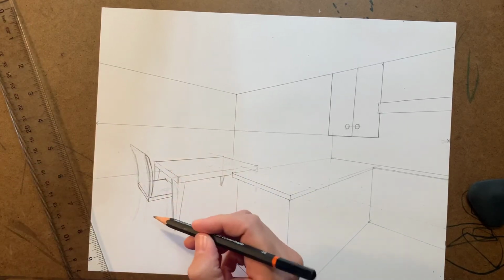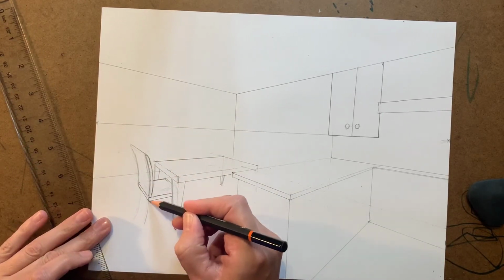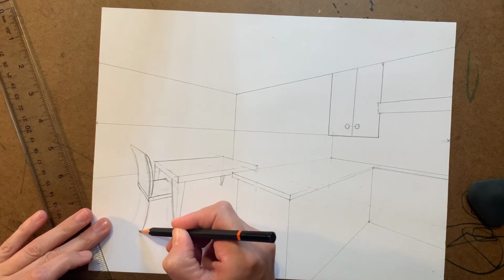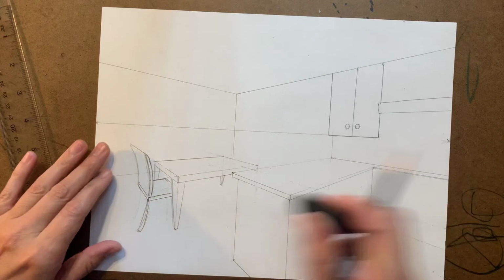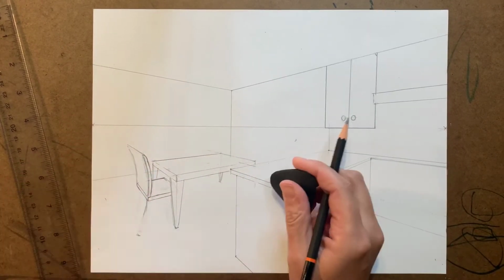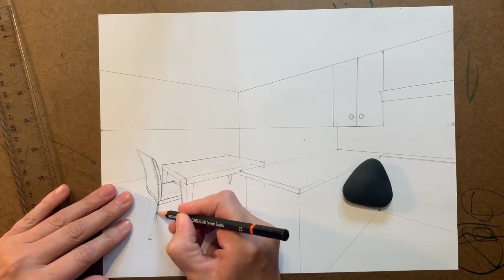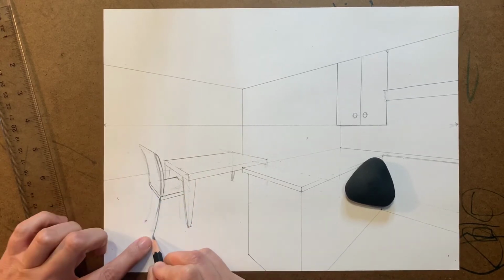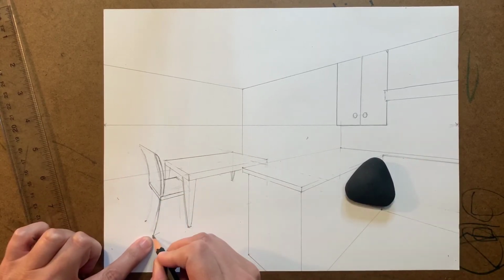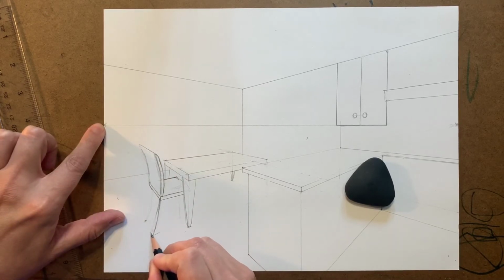Now, I'm going to make the legs curved just a little bit too. So if this one's curved like this, then the bottom of this would go towards that vanishing point. This one would go towards this vanishing point.